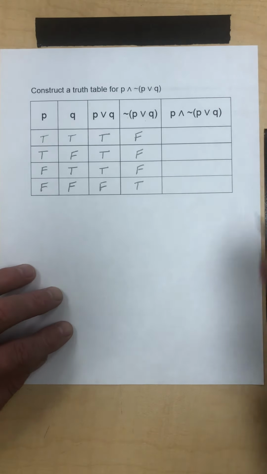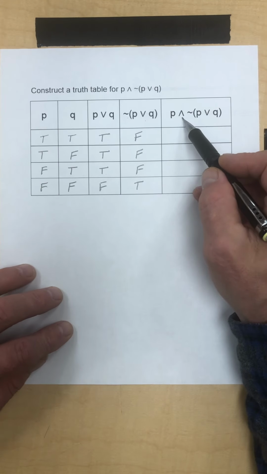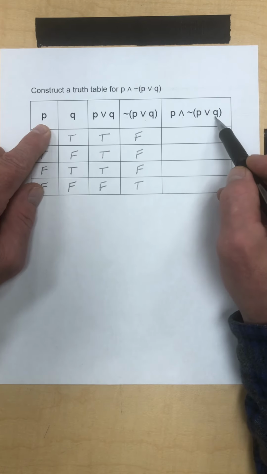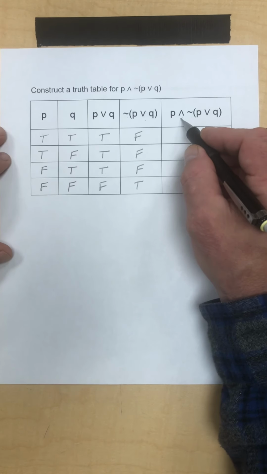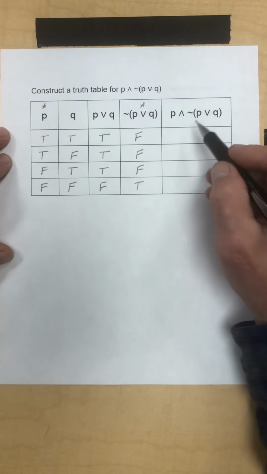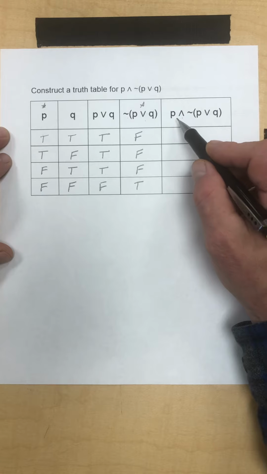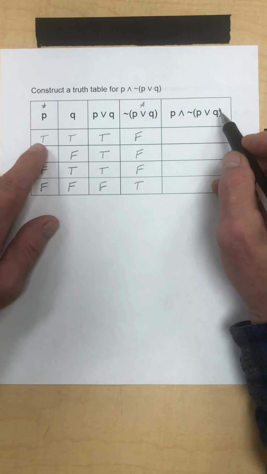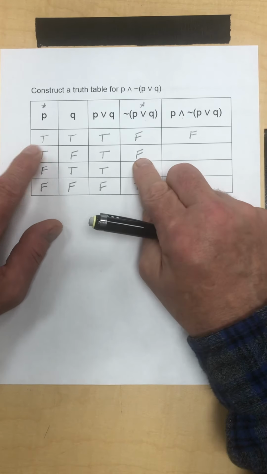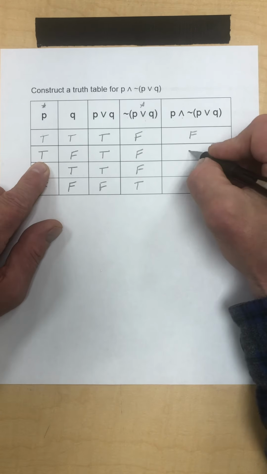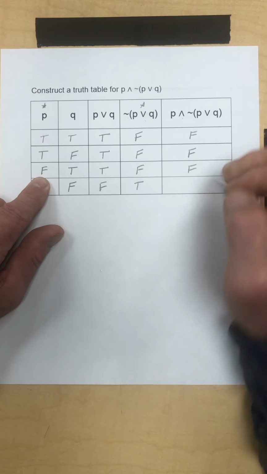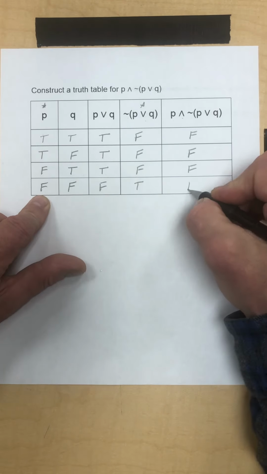Okay. Last column, notice this is the conjunction of P, the first column, and the negation of P or Q, this column. So when we do this conjunction, we're using this column here and this column here. And remember, a conjunction is true only if both of these are true. So we look, true and false, that's false. True and false, that's false. False and false, that's false. And false and true, that's false.